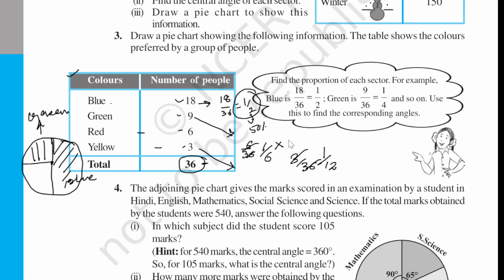In terms of central angle, if we multiply by 360 degrees, it will be 60 degrees for red and 30 degrees for yellow. The angle left now is 90 degrees, so in these 90 degrees you will allot 60 degrees for red and 30 degrees for yellow. Okay, it was that simple.